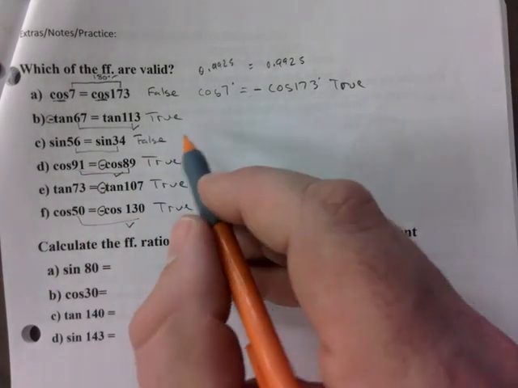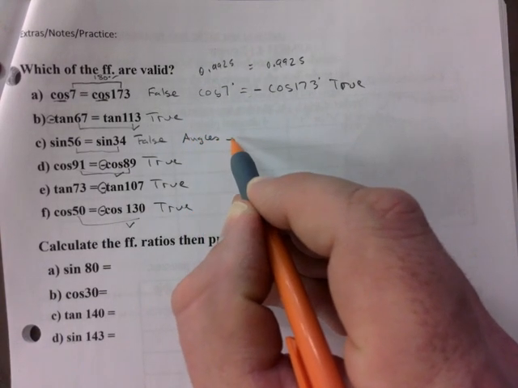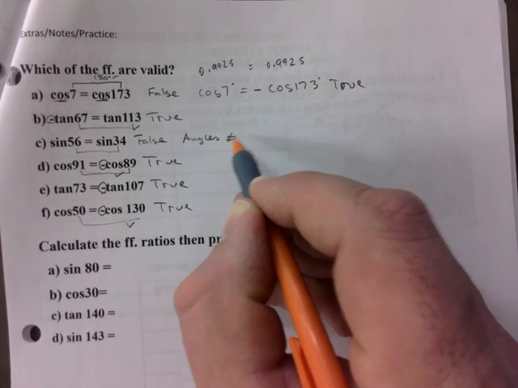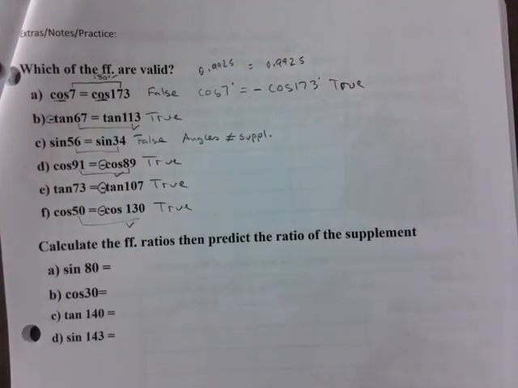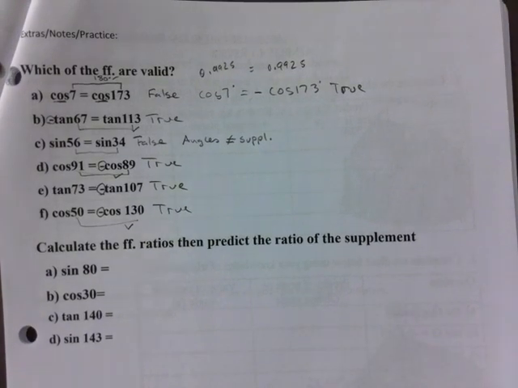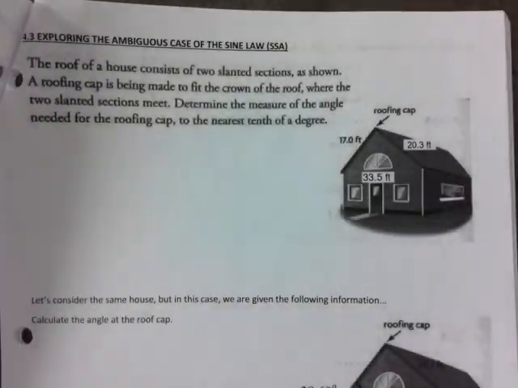Maybe I'll just say, why is it false? Angles are not supplementary. Then it's immediately false. Then you don't even have to go further. Okay. So that's that. I want to keep going though. So come with me.